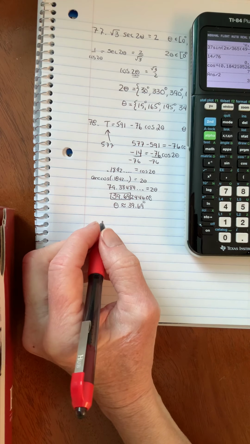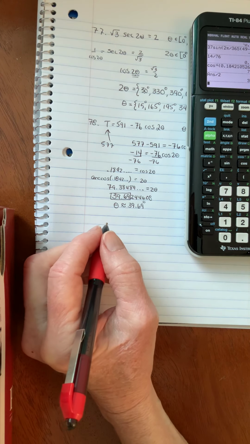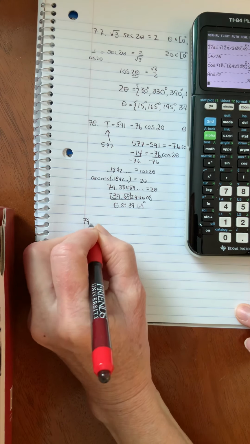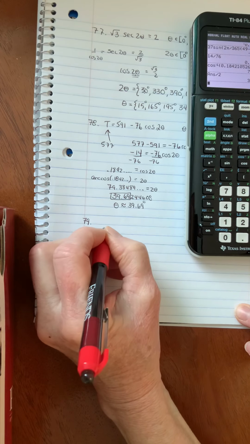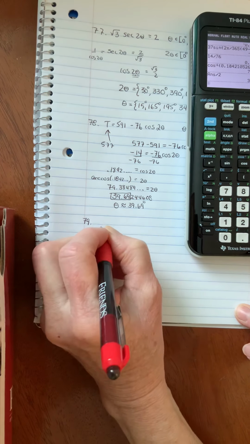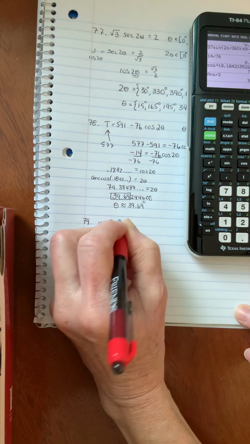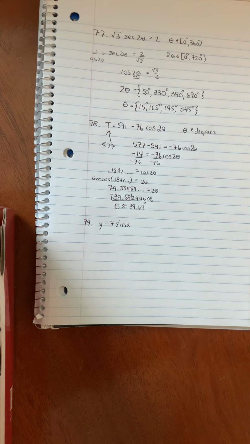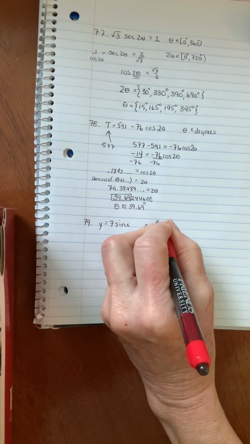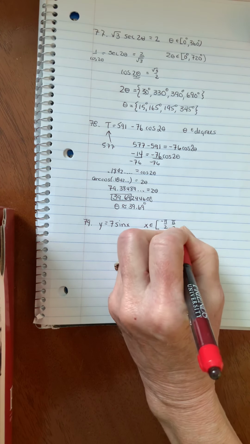So that's just a problem that appeared to be a word problem, but it really wasn't. Now let's do some more solving. So here we've got y equals 7 sine of x. And the problem says that x is in minus pi over 2 to plus pi over 2.